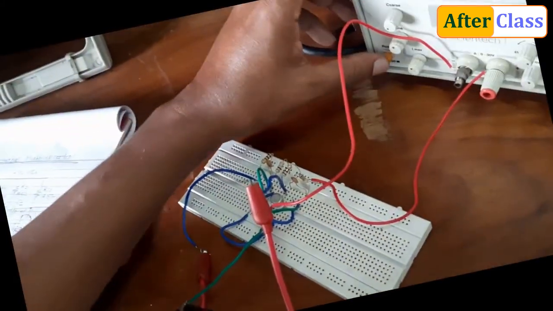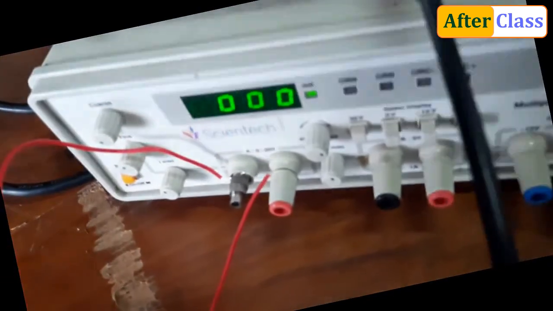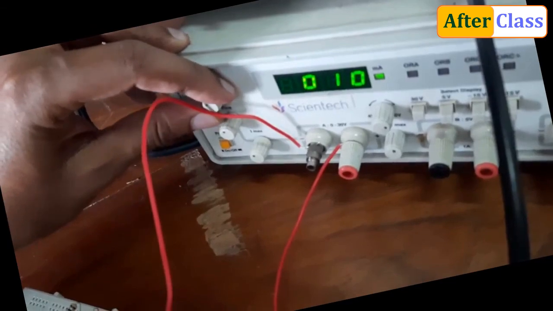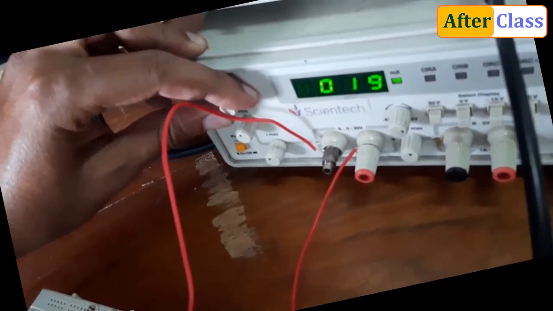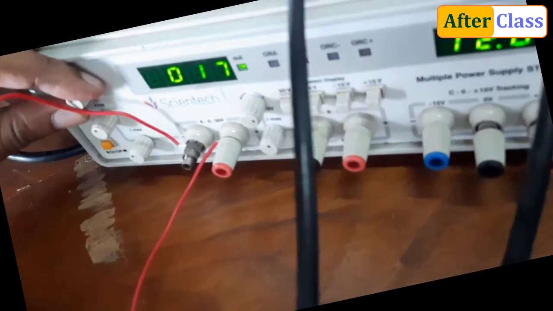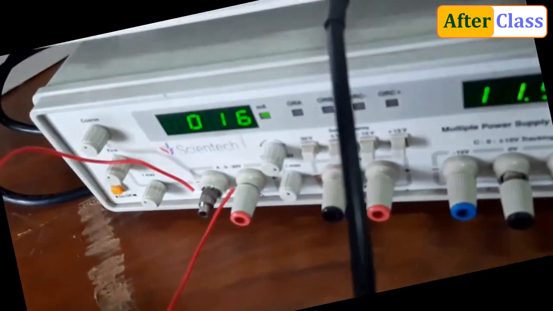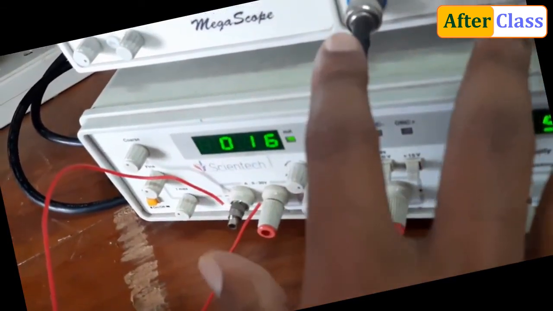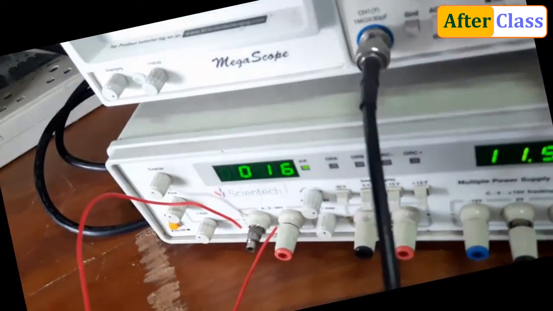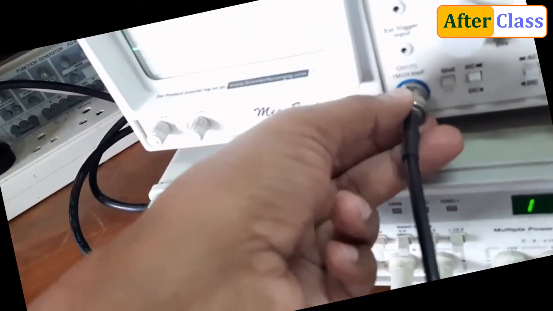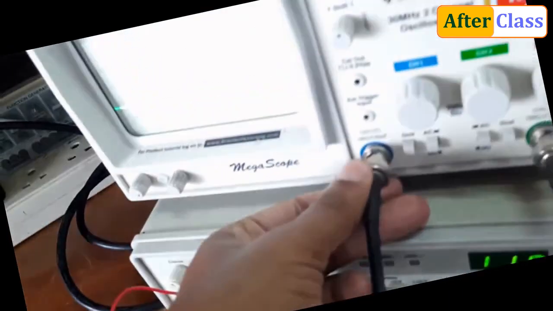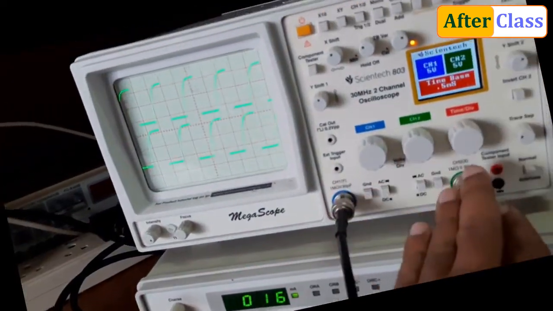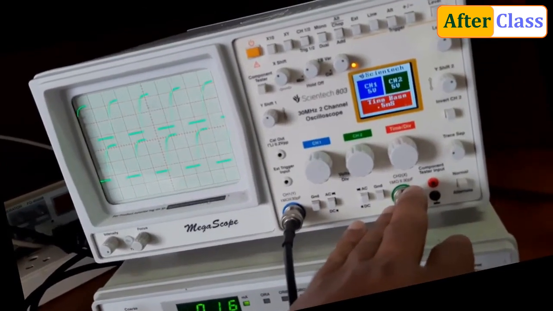First we will set the power supply, so we need to turn it on, and then set it to around 12 volts. Okay, so 12 volts we have set. Now I have used both the channels of the CRO. One channel is showing you the output of one transistor, and the other channel is showing you the output of the other transistor.